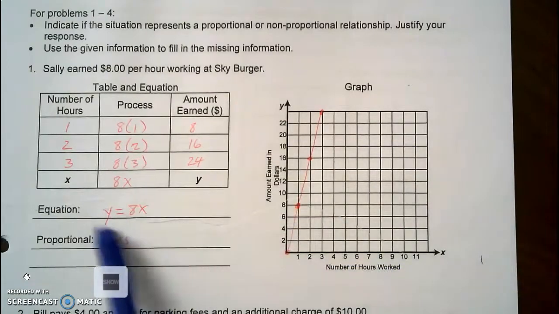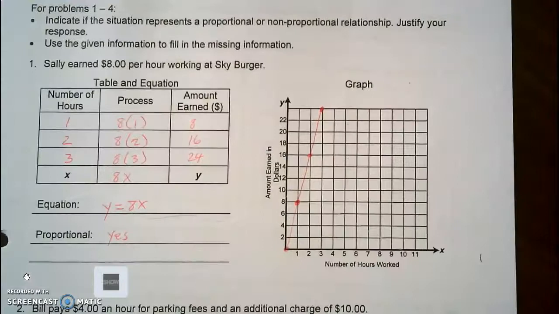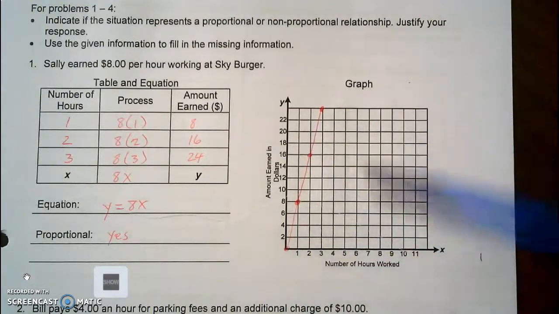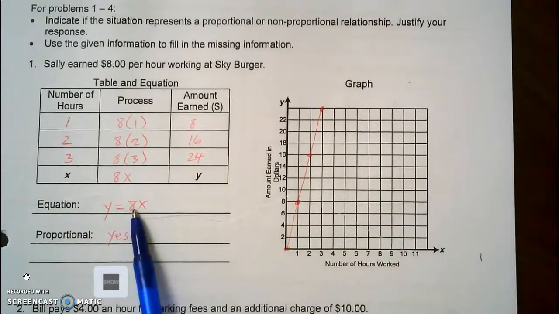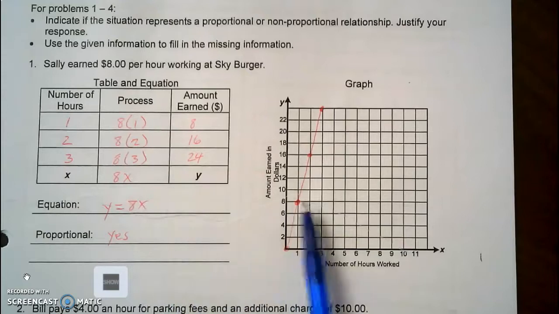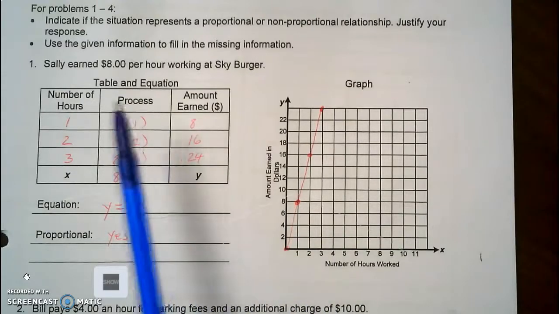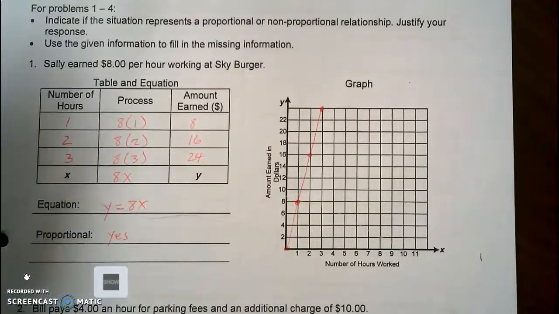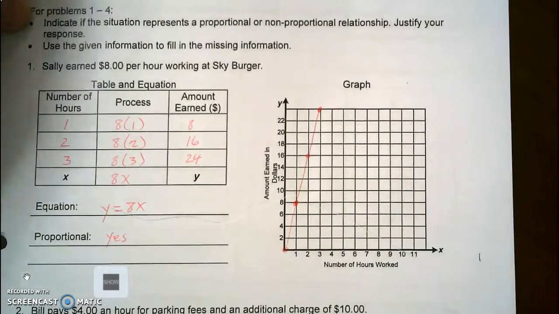Equations all look like this if they're proportional. There's no number out here on the end. On the graph, there's a straight line through the origin. Then in the next assignment, you had to write these equations for a table, for a graph, and for a word problem. And we called this number here the constant of proportionality, also called the unit rate or rate of change. So that kind of summarizes proportional.